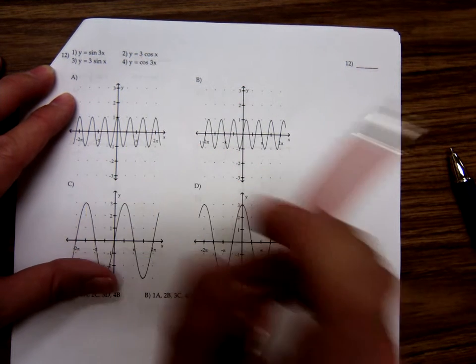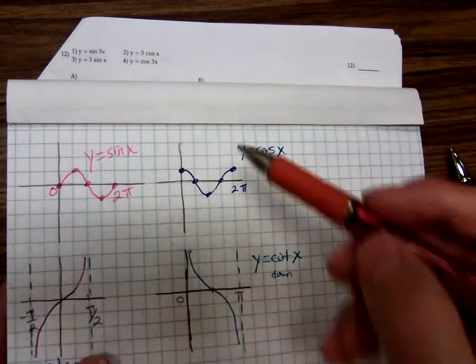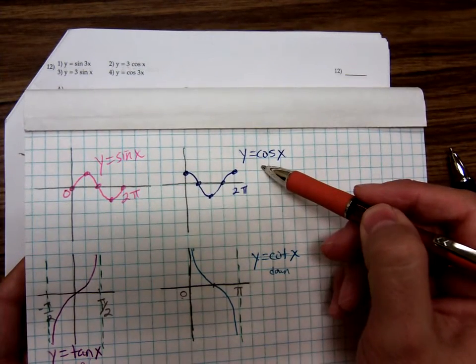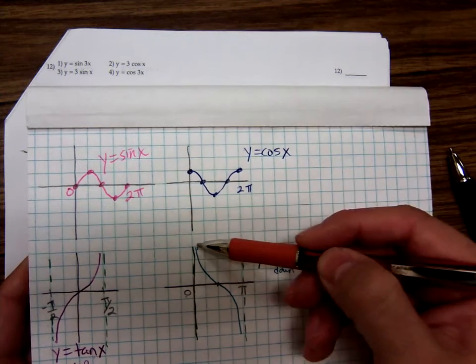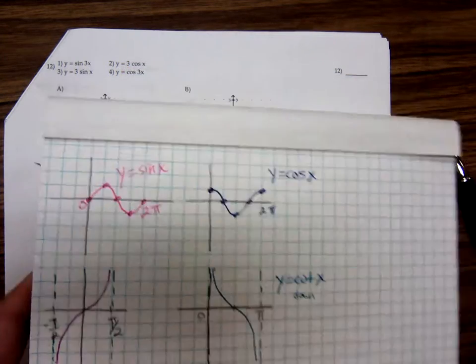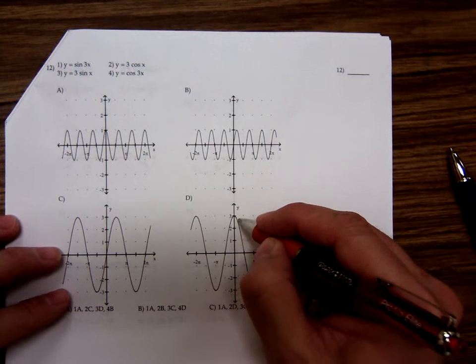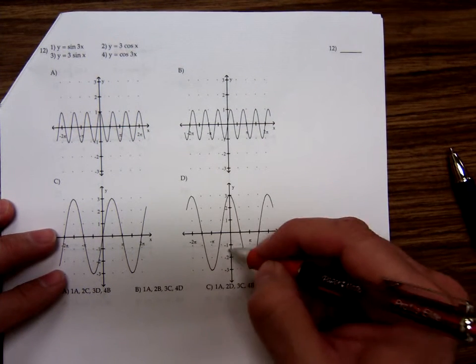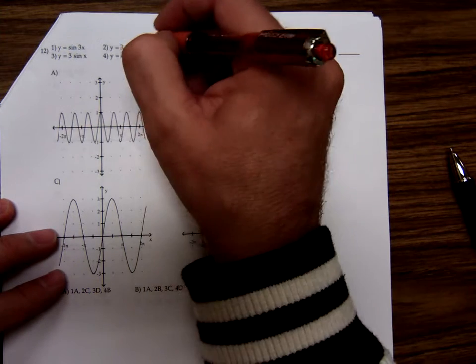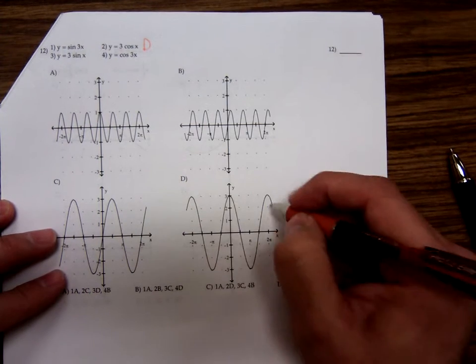So we're looking for this shape, but bouncing between 3 and negative 3, not just 1 and negative 1. It should have that cosine shape, but bouncing between 3 and negative 3. So problem 2 is D.